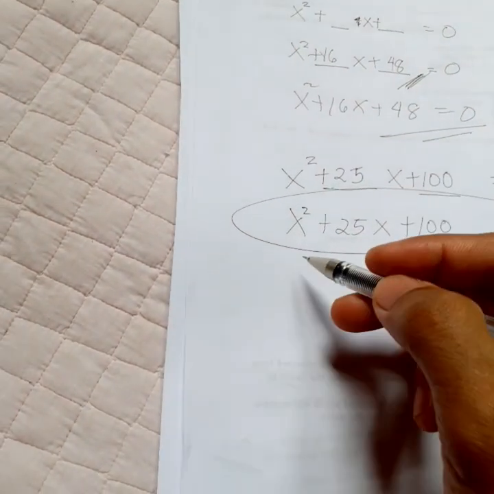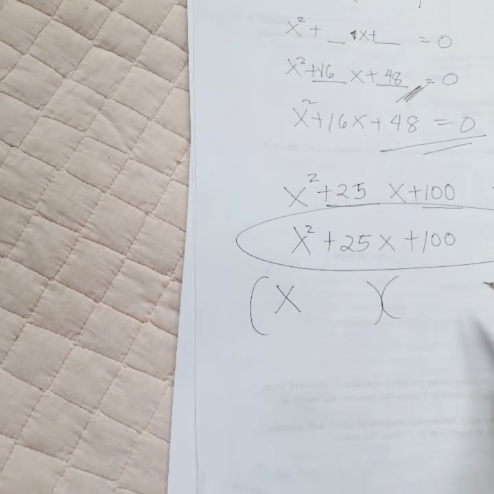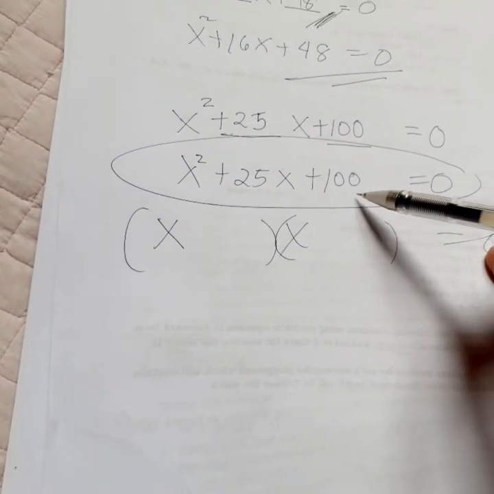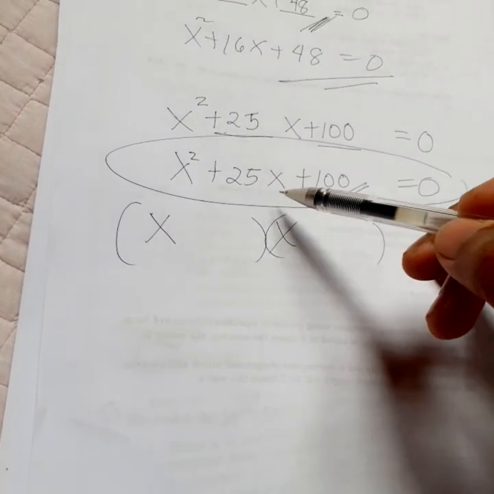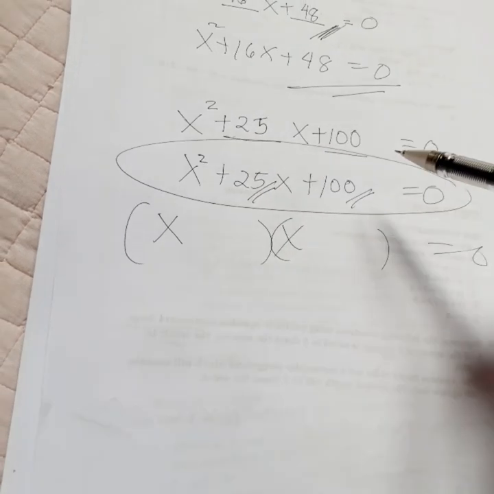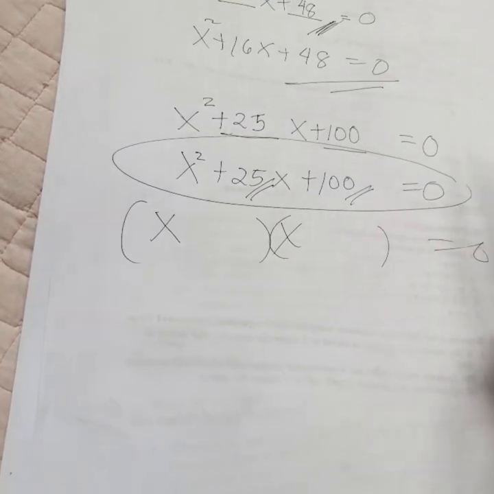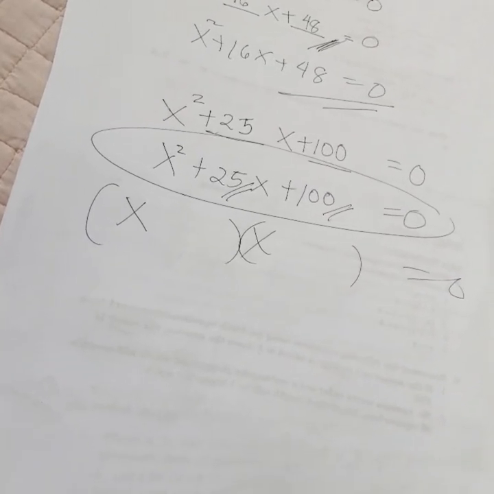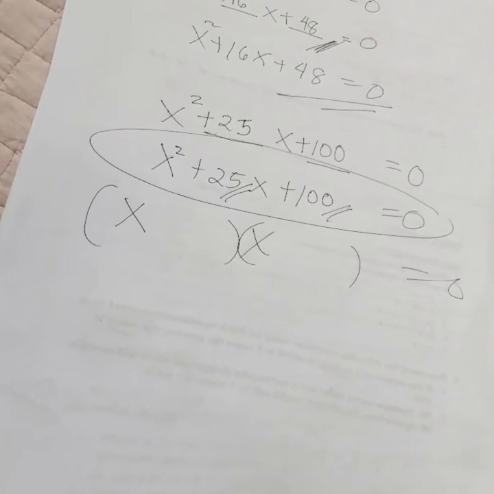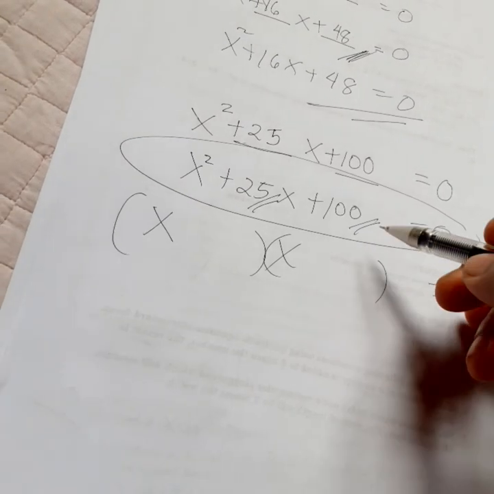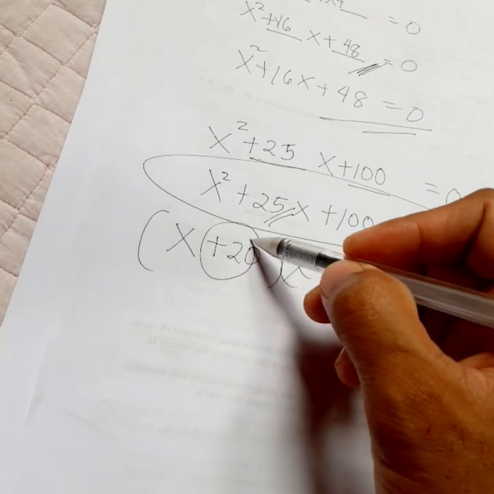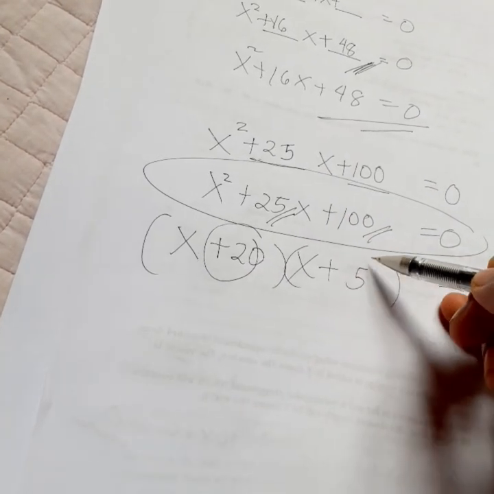So simply x equals 0. X. Unsa tong duha ka number nga kung imong i-times 100, kung imong i-add 25? Simply plus 20 og plus 5.